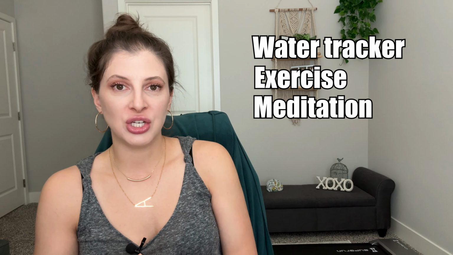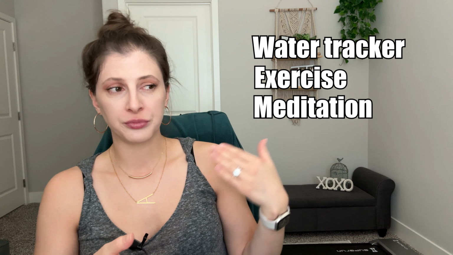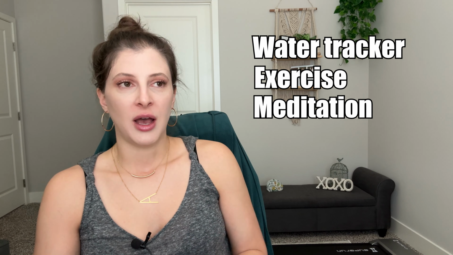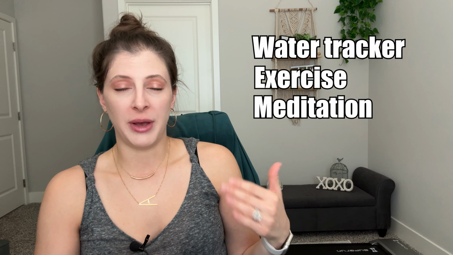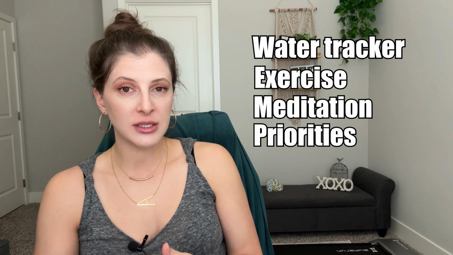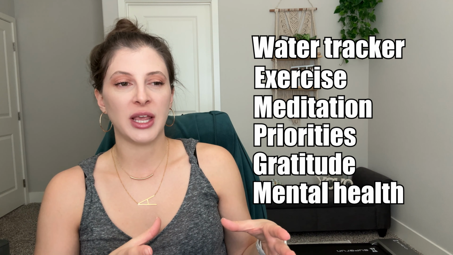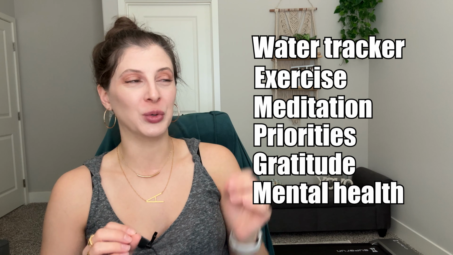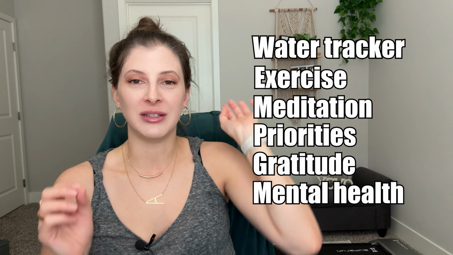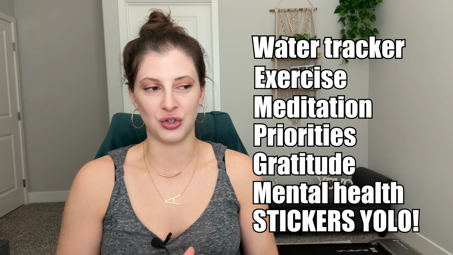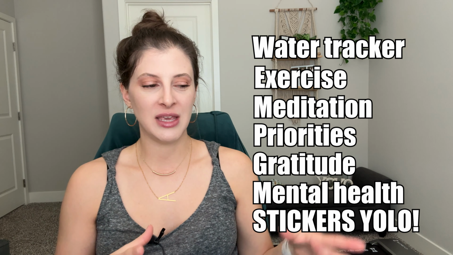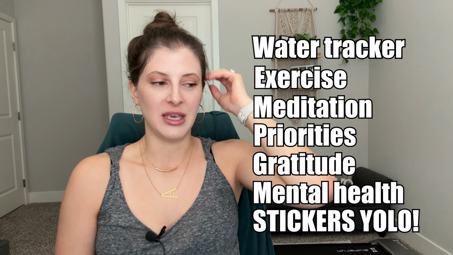Exercise and meditation, I also want to be able to track how many minutes I've done a day. I thought it would be cool to have a space for my top 3 daily priorities, top 3 things I'm grateful for. I want some sort of mental health check-in, and what I thought would be super cool is having stickers. People can add stickers to their journal entries. And this really started taking me back to the late 90s, early 2000s, the way we used to journal then.